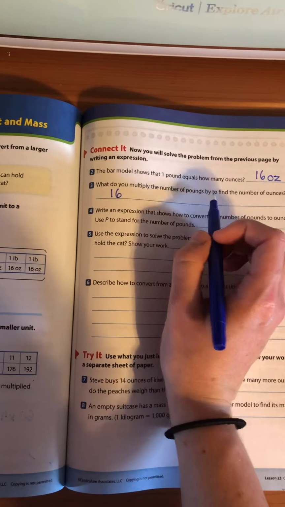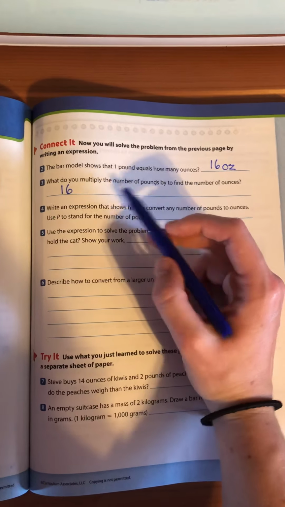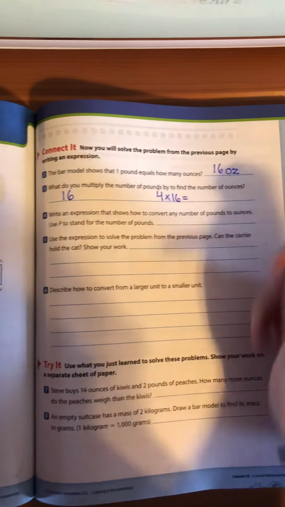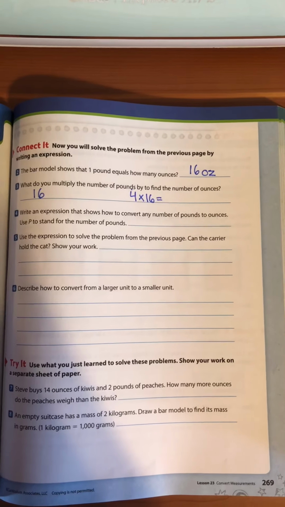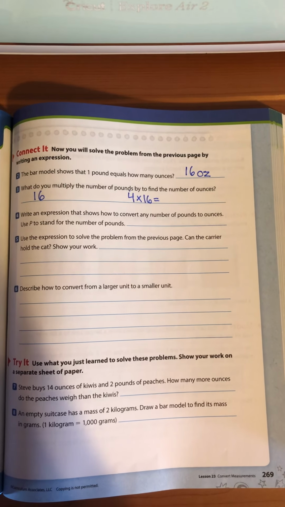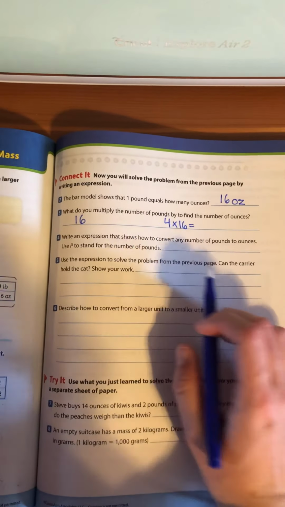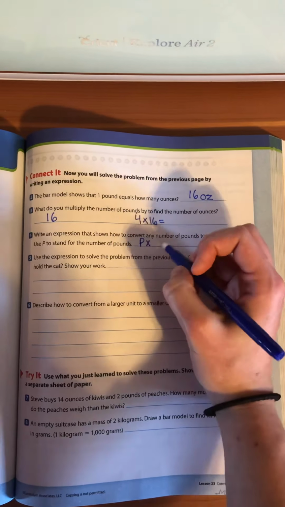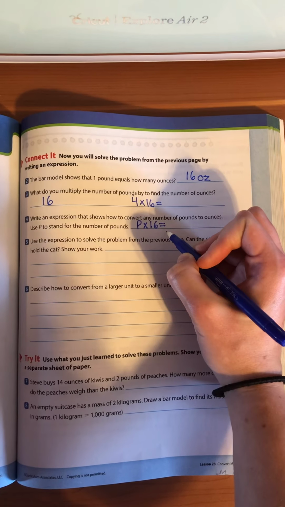If you had 4 pounds and I need to know how many ounces that is, I need to know how much is 1 pound, and that's 16. So we would take 4 times 16 to find that answer. So that's all it's saying, you would multiply by 16. Write an expression that shows how to convert any number of pounds to ounces. Use P to stand for the number of pounds. That's exactly what I was trying to say up here, but instead of making up a number, P is going to be pounds. So P times the number of ounces in 1 pound, which was 16, equals our answer.